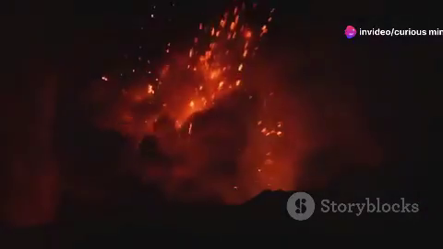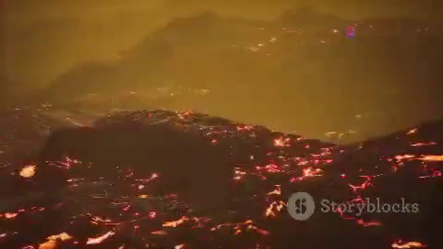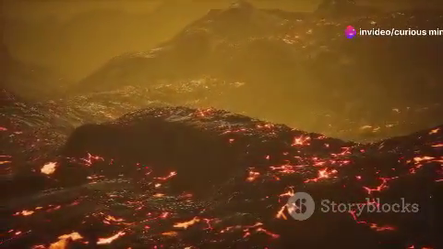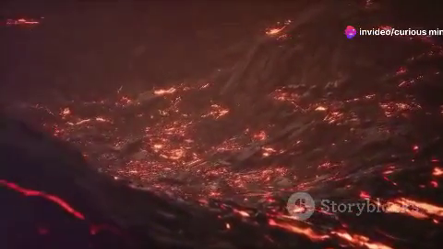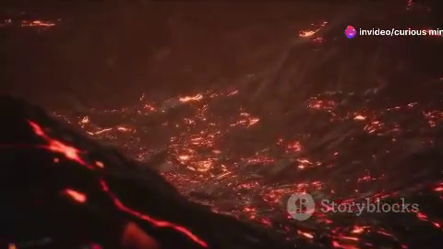Volcanoes form at both convergent and divergent boundaries. At convergent boundaries, one plate is forced under another. The sinking plate melts and forms magma. This magma rises and erupts as a volcano. At divergent boundaries, magma rises to fill the gap between plates.